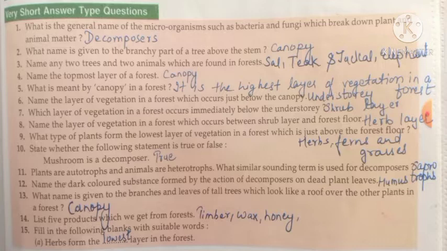Yes, what is canopy? Canopy is the highest layer of the vegetation in a forest. Sixth one, name the layer of vegetation in a forest which occurs just below the canopy. Answer is understory. Then seventh one, which layer of vegetation in a forest occurs immediately below the understory? So the answer is shrub layer. Eighth one, name the layer of vegetation in a forest which occurs between the shrub layer and the forest floor. Answer is herb layer. Okay.